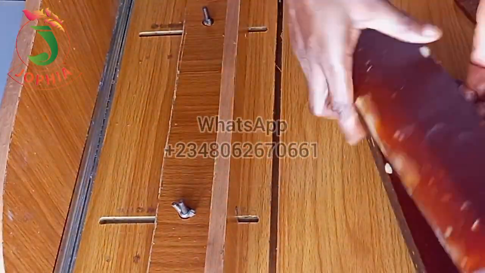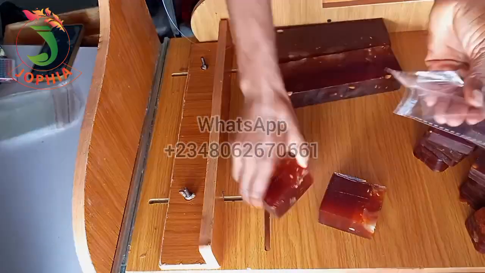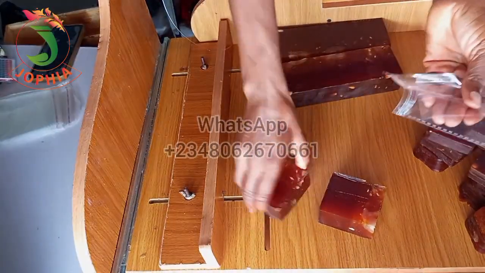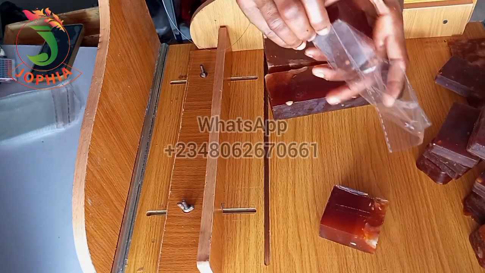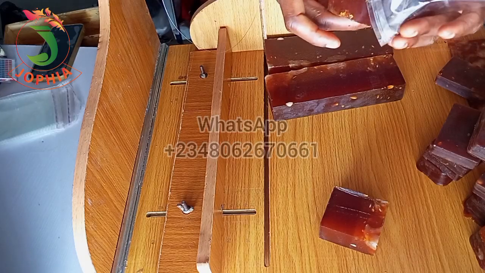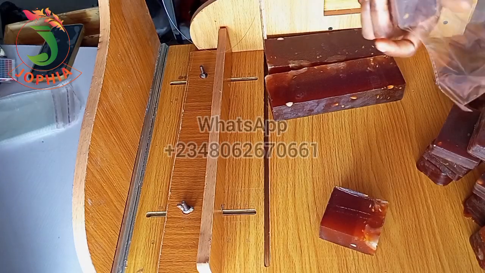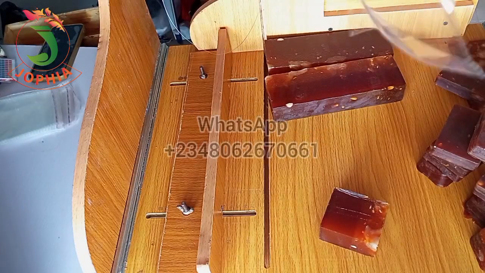Even when I was cutting this soap, some of my customers that were going to work that early in the morning came. Like this one I'm wrapping now, someone bought it, and I'm selling one for 1,500. It weighs 95 to 97 gram, and I'm selling it for 1,500. I'll make another video and show how meltable this soap can be.